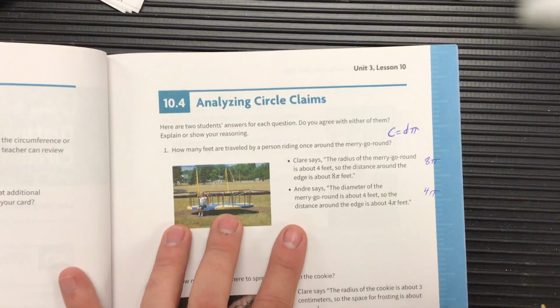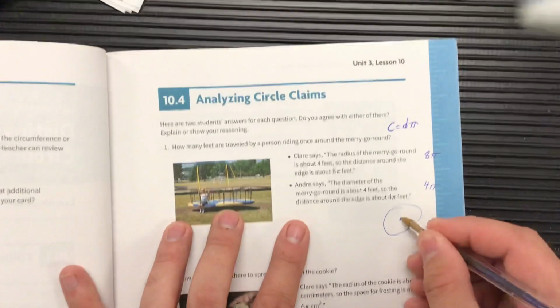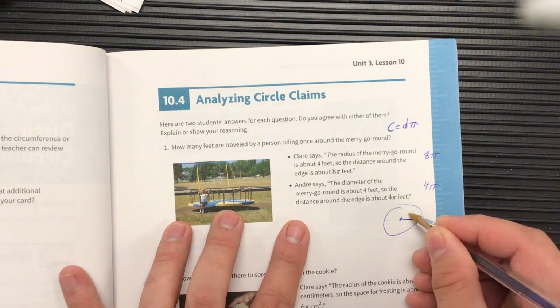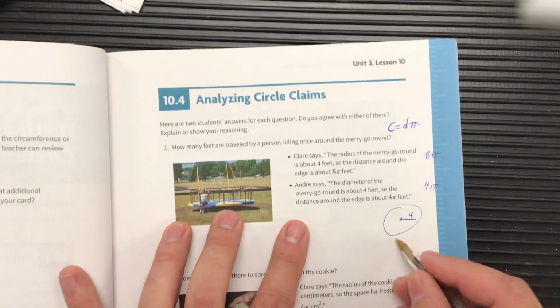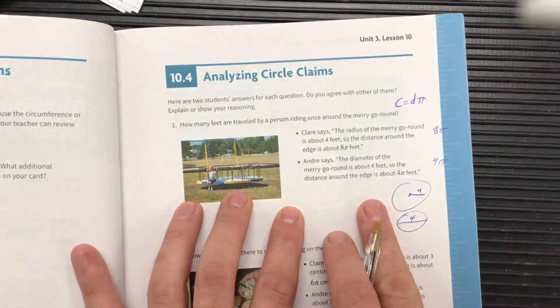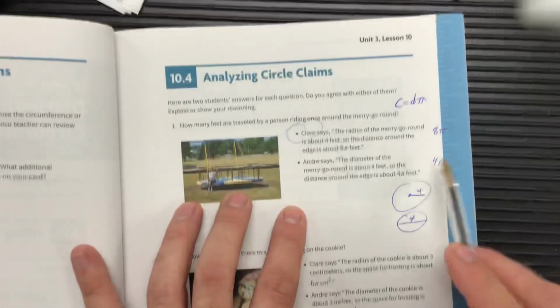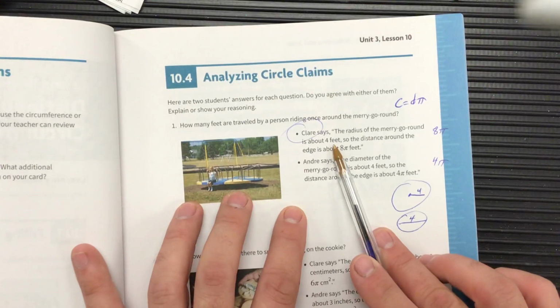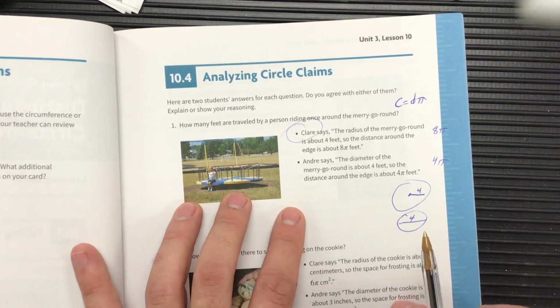So think of a merry-go-round. Okay, from the center to the edge, is it more likely to be 4 feet, or is it more likely to be 4 feet diameter? So who is right? Claire. Okay, it does say explain your reasoning, and I would say Claire is right because it's much more likely that the radius is 4 feet than the diameter. I don't even think I've ever seen a merry-go-round that's only 2 feet from the center.